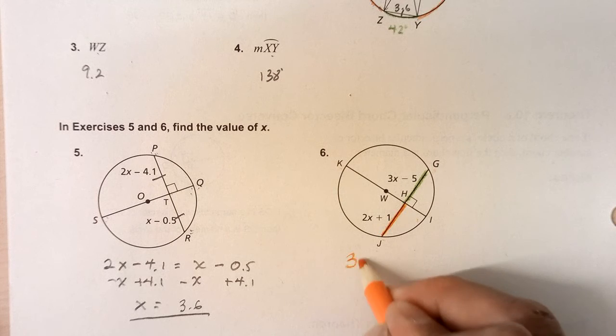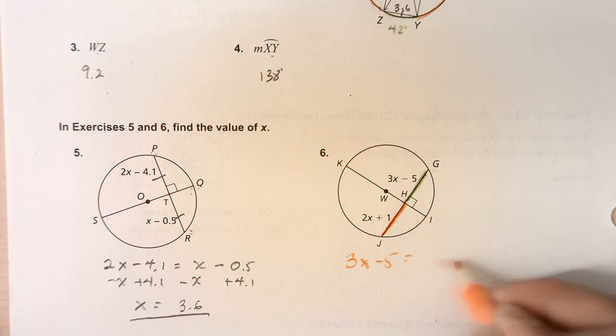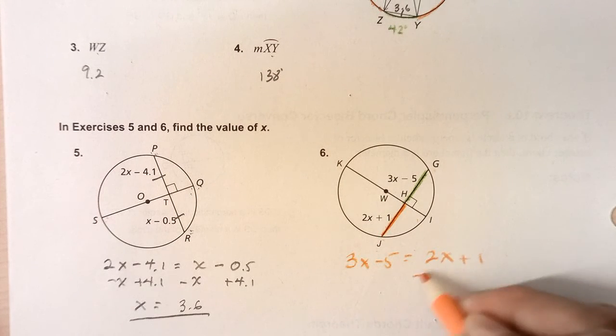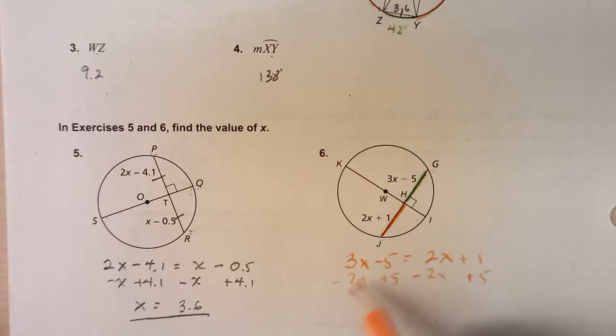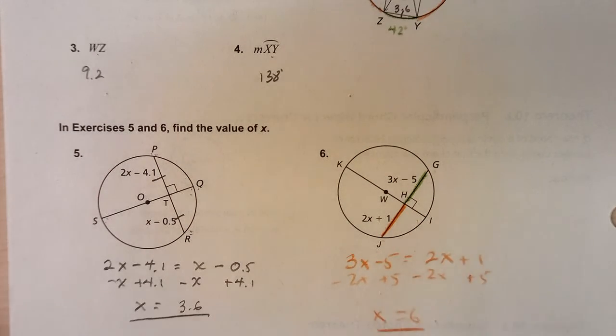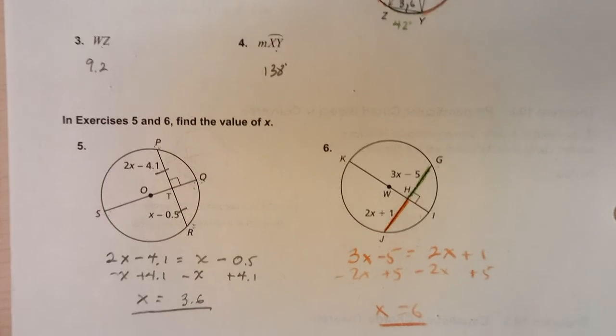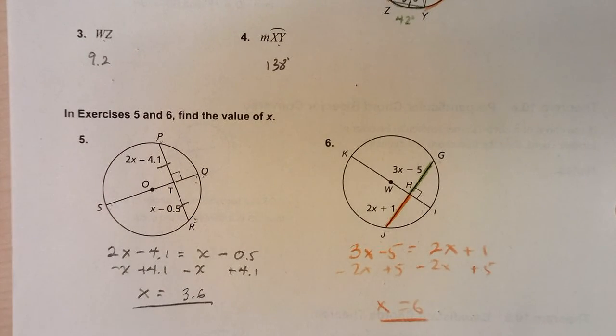You could set up 3x minus 5 is equal to 2x plus 1, and then solve that for x. Subtract 2x from each side and add 5. x is equal to 6. And then, like the last example, you could substitute that back into each of your expressions to make sure that those segments are congruent, and they are.